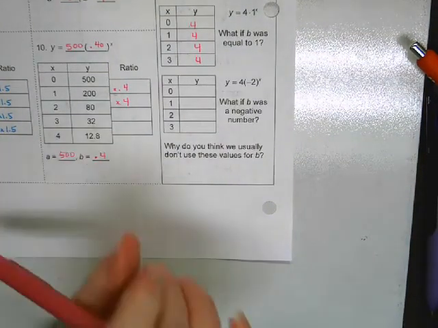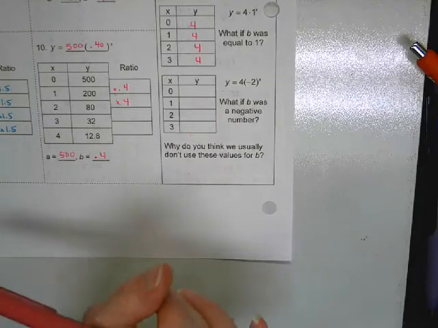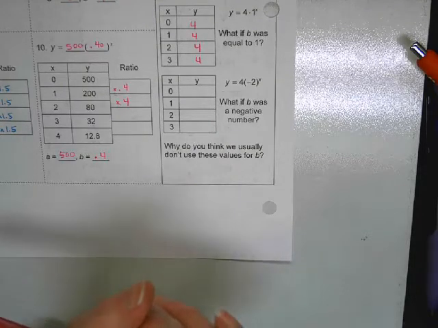So it doesn't matter what we plug in there, it's going to come out to be 1 and then multiplied by the initial value. So 1 doesn't work as an exponential base.